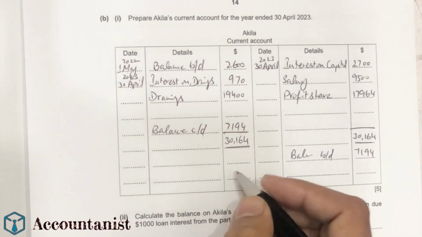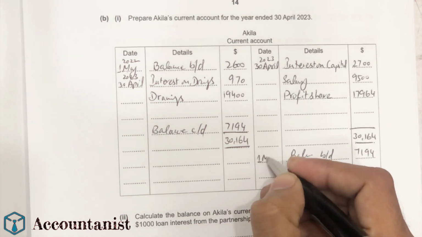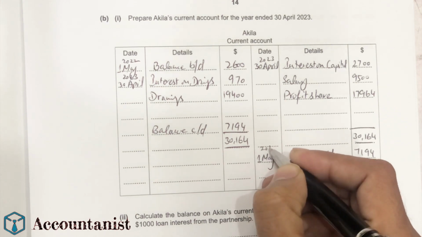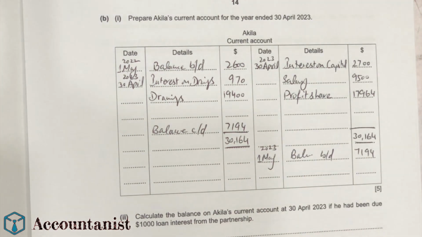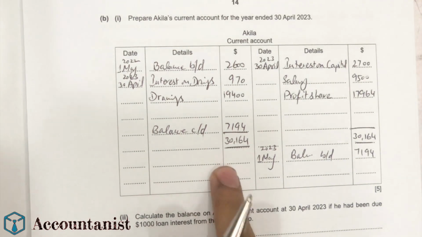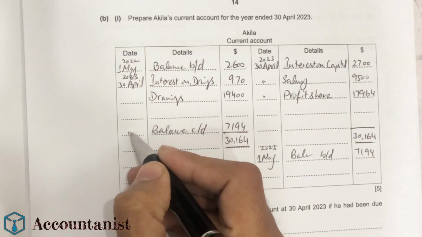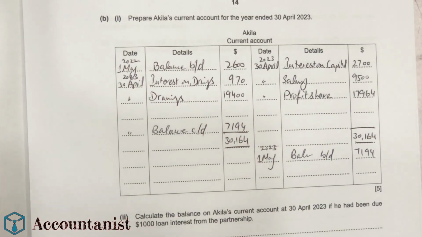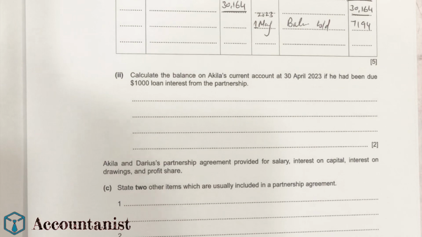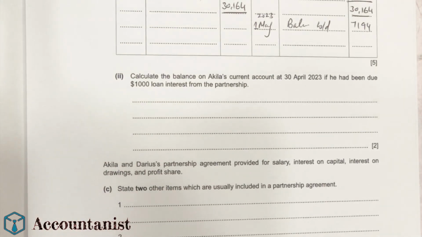So 7,194, that will be balance carried down, and it will become balance brought down for the next accounting period. So we'll write down here the 1st of May 2023, the next accounting period opening date. The rest of the transactions will have the year end date, 30th of April. So that's the current account for 5 marks.